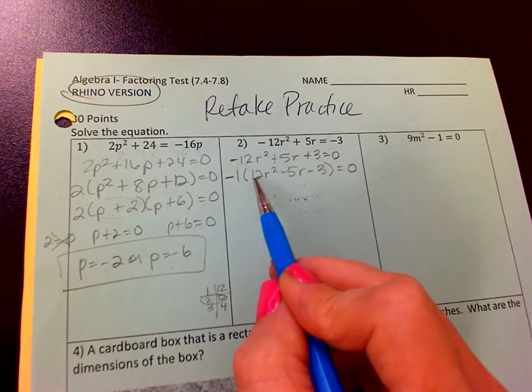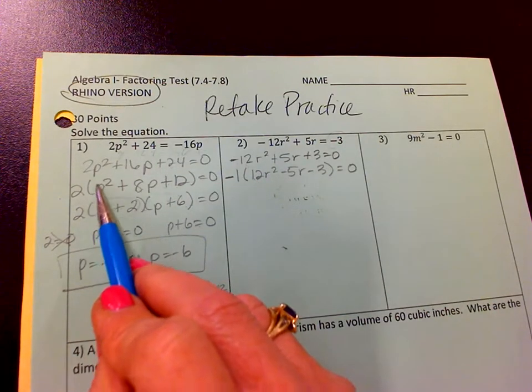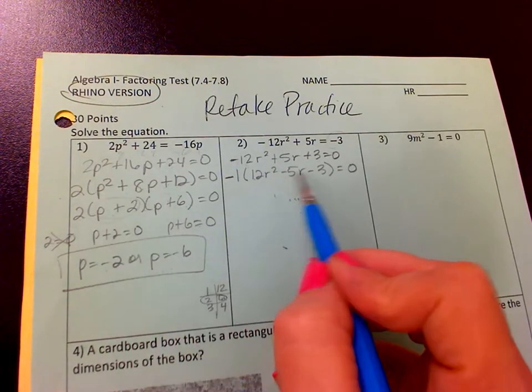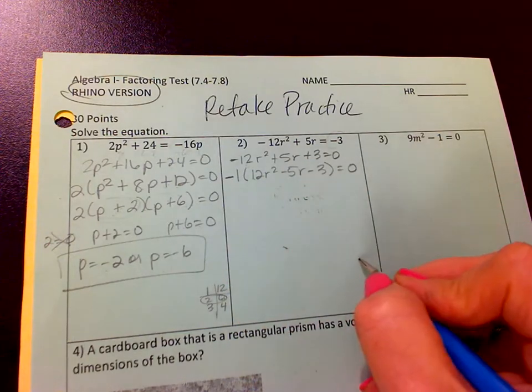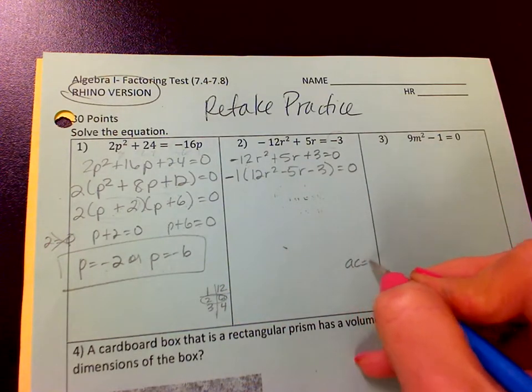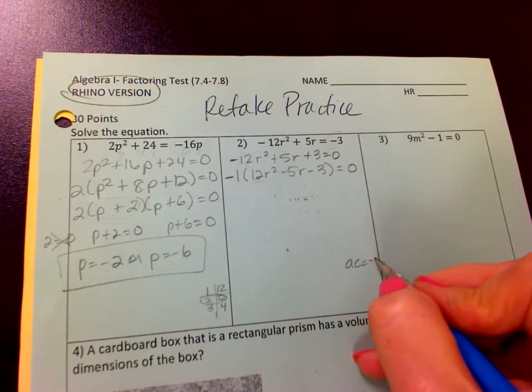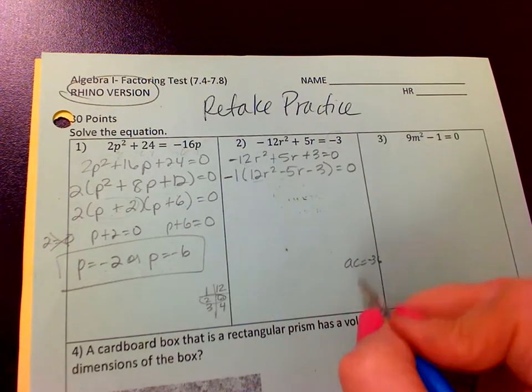Now again, the a term is 12. Over here we had the a term is 1, so we could go straight into factoring. This is going to take a little bit more work. So this is where you're going to take your AC, you're going to multiply your a term times your c term, which is a negative 36, and then your b term is a negative 5.